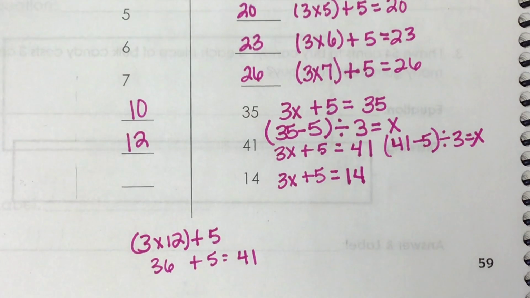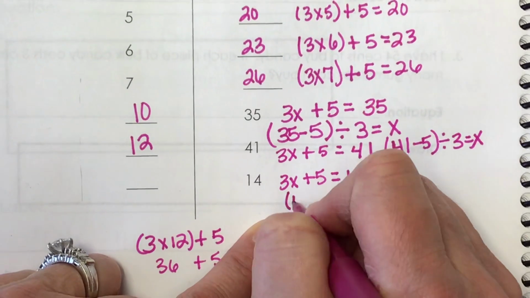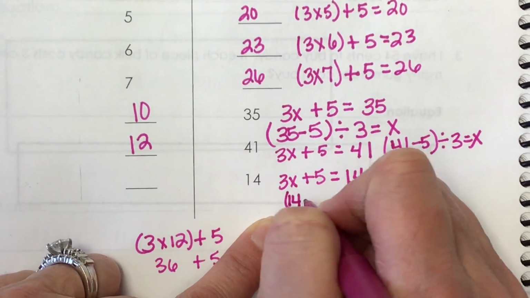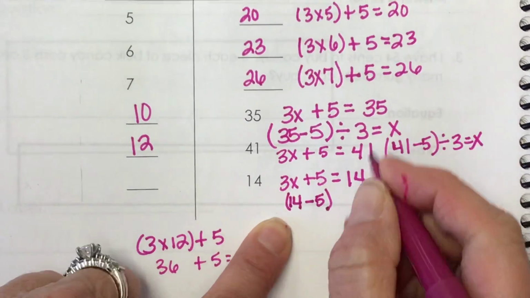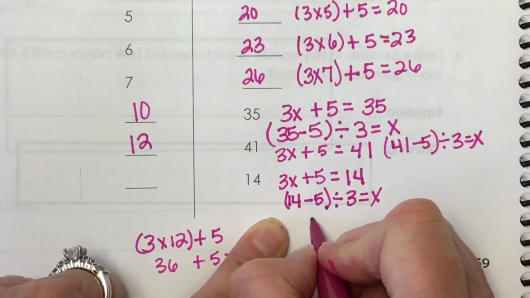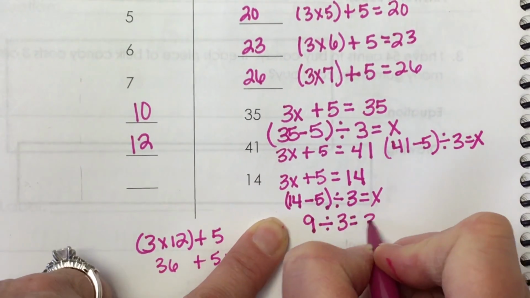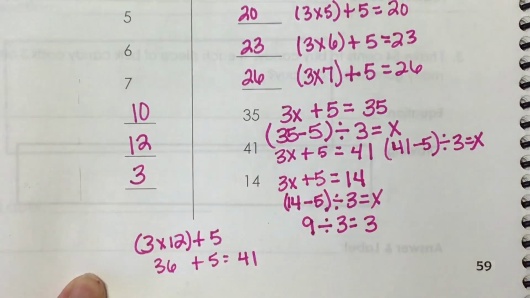Show me on your fingers what you're getting. Very good, very good. Nicely done. Okay, so you needed to do 14 minus 5 divided by 3. So 14 minus 5 is 9, and when you divide that by 3, you get 3.